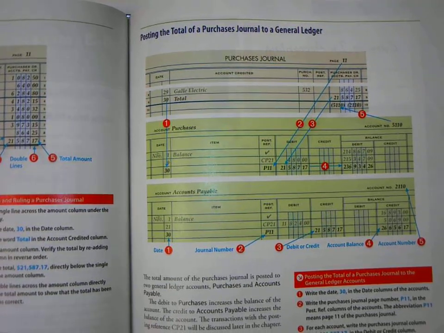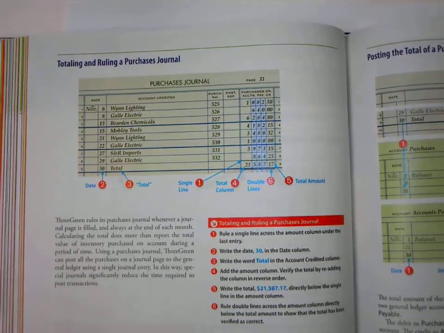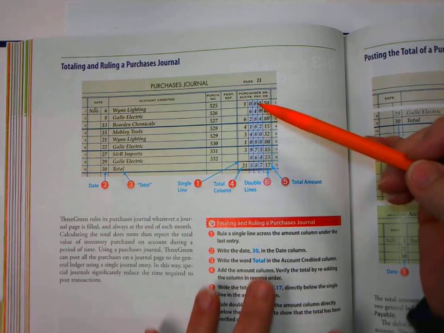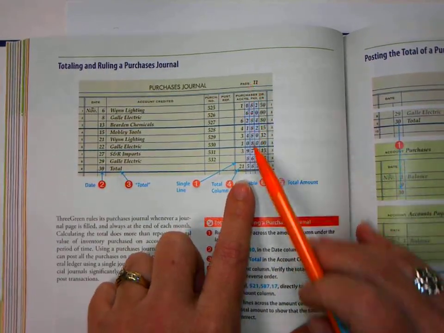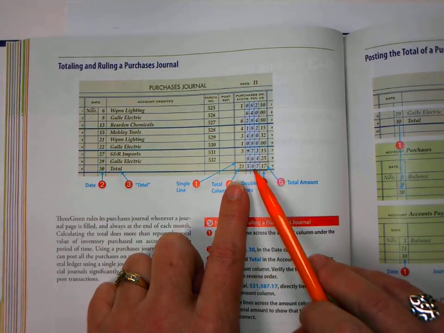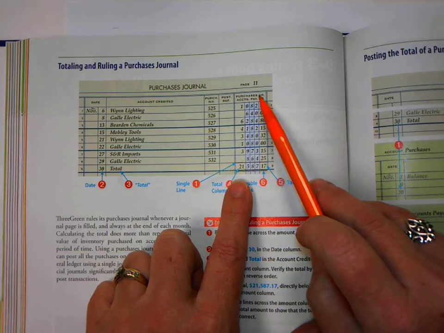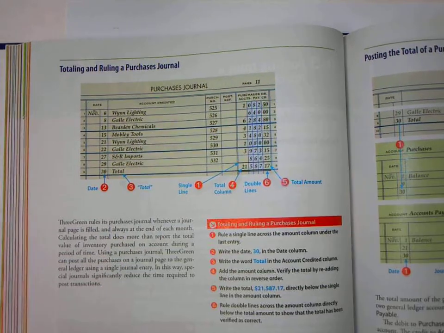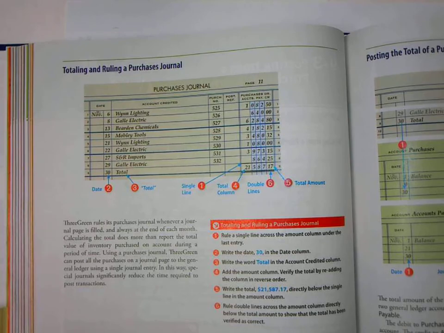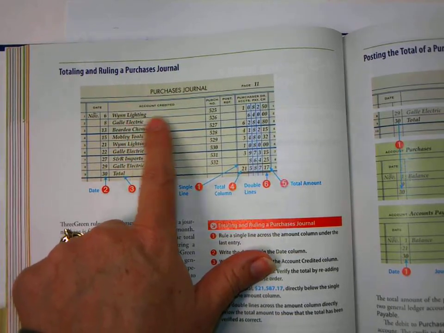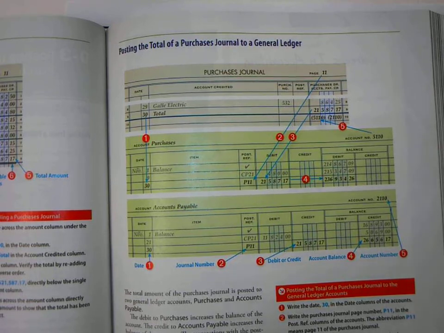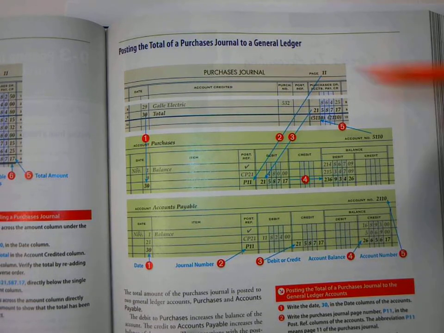Okay, so yeah, I'll just go ahead and show it to you here. We're going to post individually, and then we're going to post the total. When we finish with the month, we'll post the totals for the purchases debit and for the accounts payable credit. Because all we've done at this point is record the individual ones. So now we have to do the controlling accounts, the big accounts, the actual main accounts.